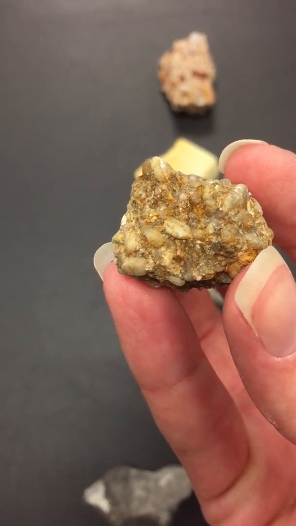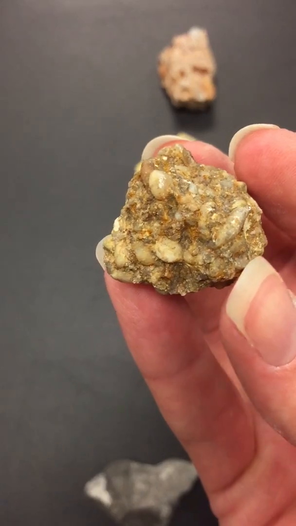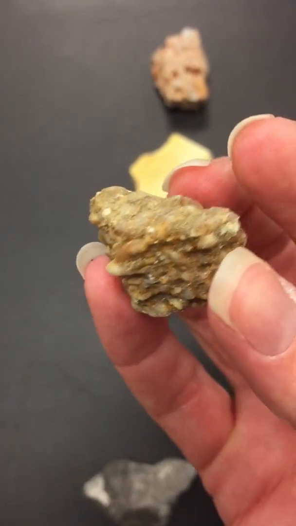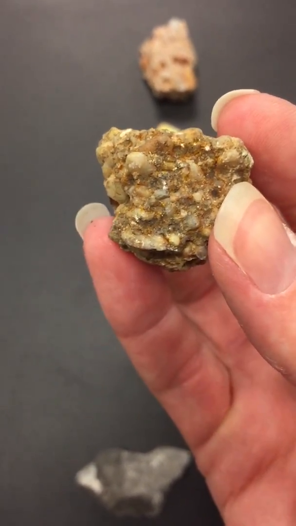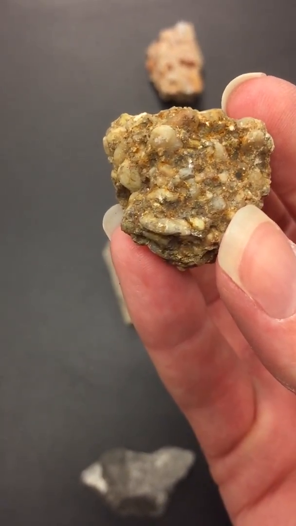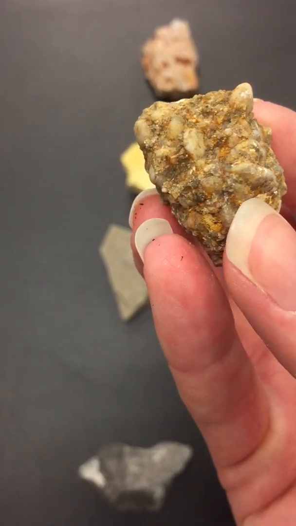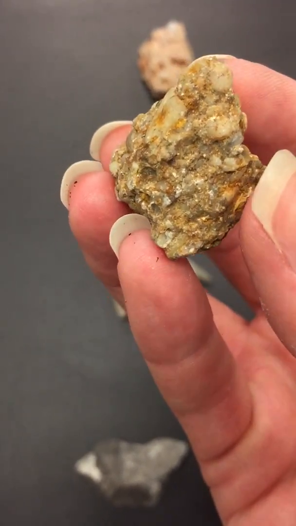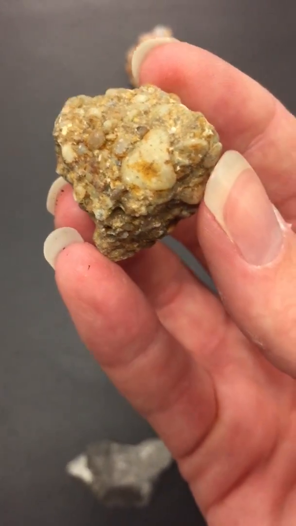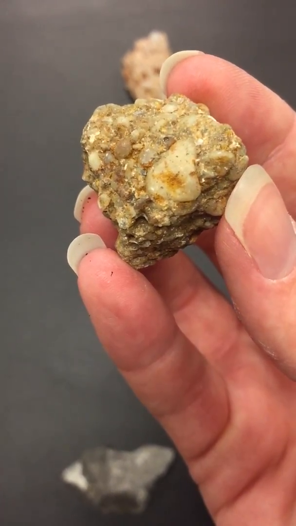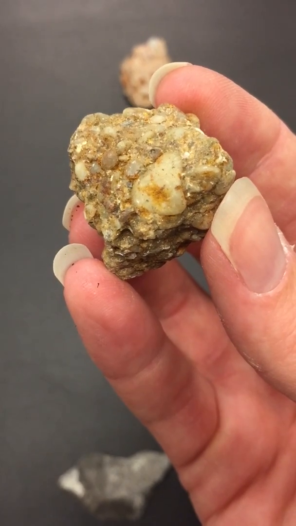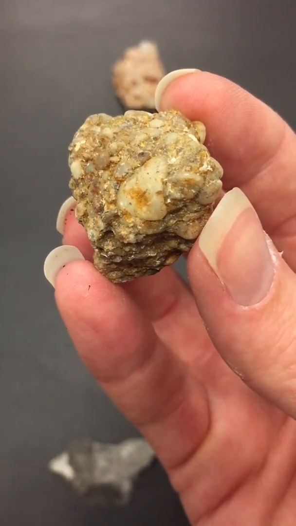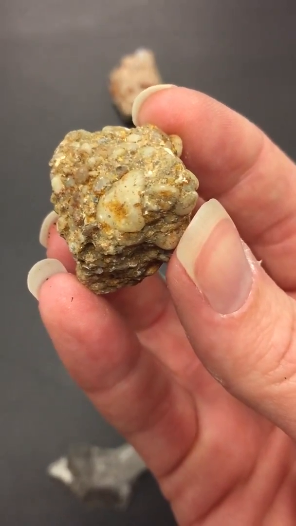Again, I'm not looking at the rock itself, I'm looking at the grains that make up this conglomerate in this case. It's poorly sorted because the grains vary in size between gravels and sands, and there's probably some silt-sized particles that are holding everything together in places. And these grains are rounded, and so that's what tells you that it's a conglomerate, because you have poorly sorted, well-rounded clasts.